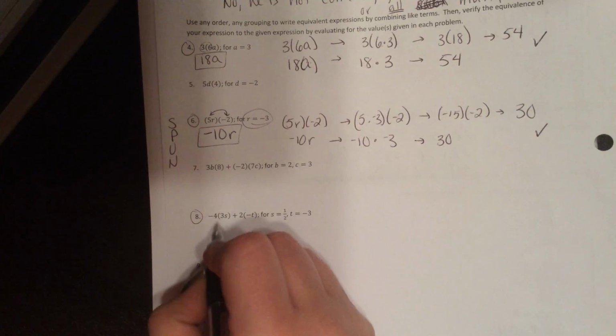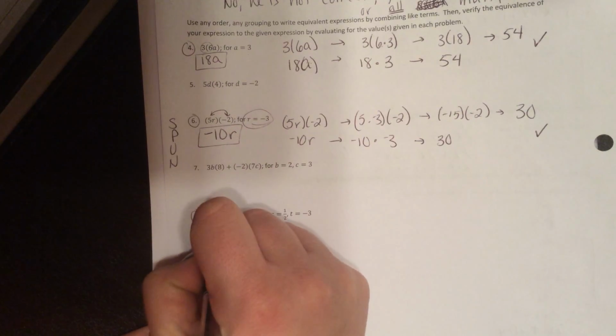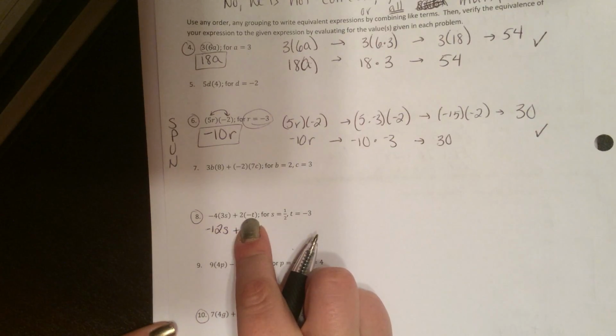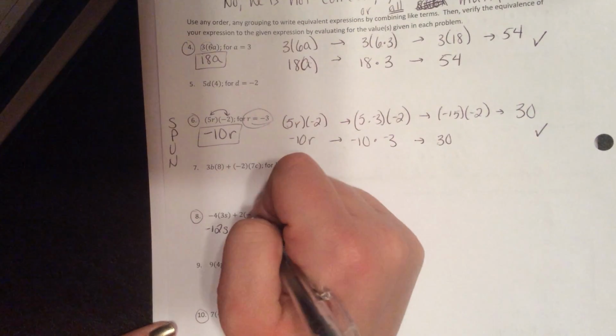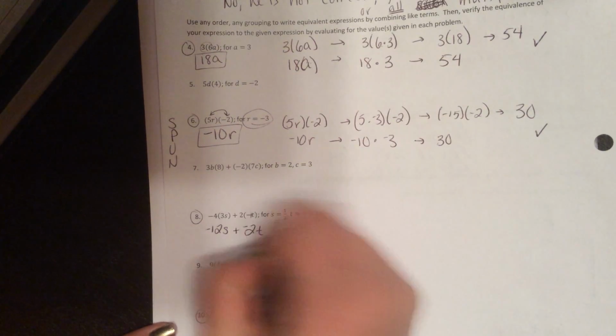So here, you're going to treat this like 2 problems again. So -4 times 3 is going to give you -12. We keep s. 2 times -t, so this is like a -1t. So 2 times -1 is -2, and you keep the t.